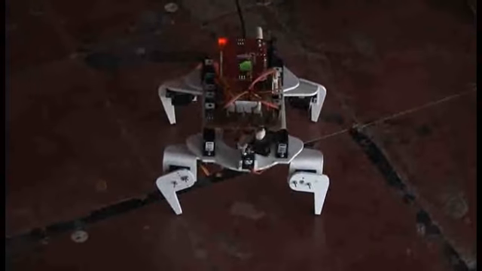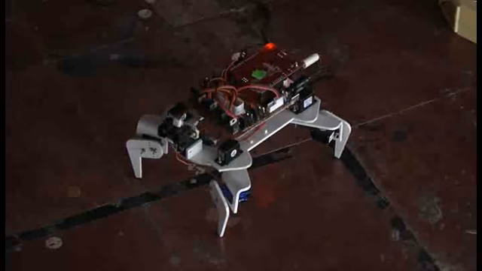So what actually this is doing is, it is right now searching for objects, and when it gets any object in the range of less than 60 centimeters, it follows the object. Like right now it is following my leg, and if I move away from it, it again tries to follow me.